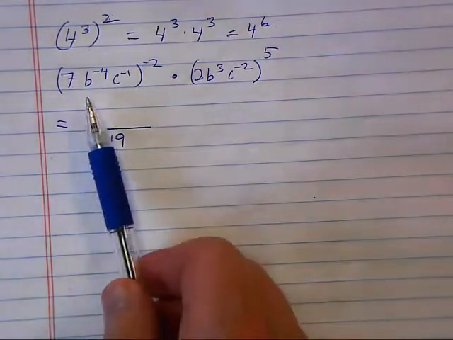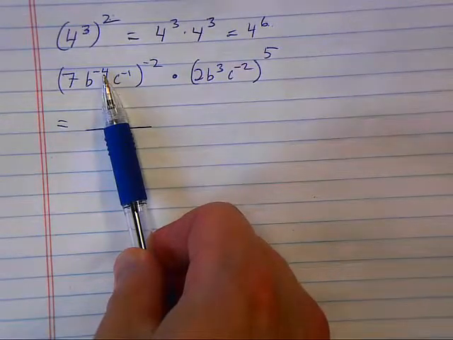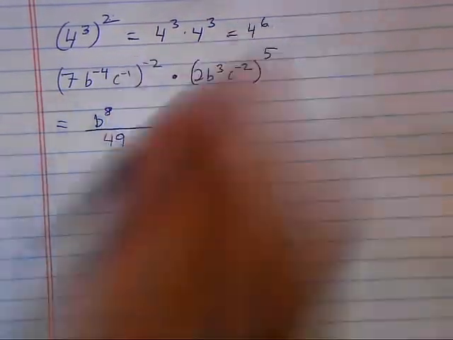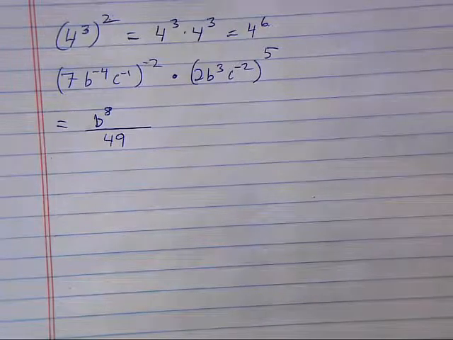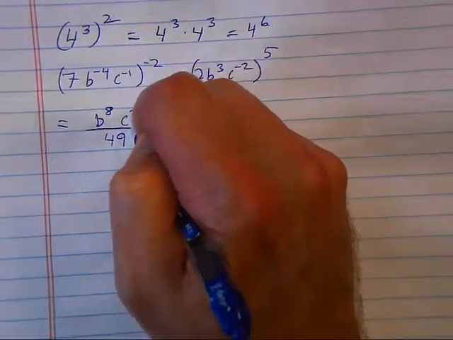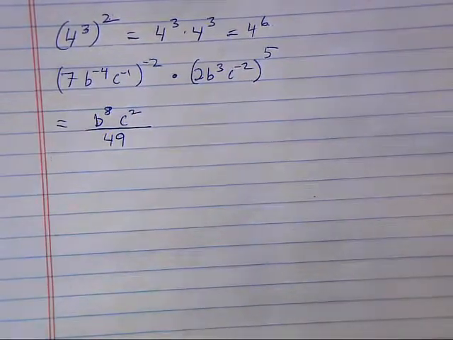Okay, how about the b? How much is b to the negative 4 to the negative 2? It's 2 negatives, so what happens when we multiply 2 negatives? It's positive, so this is b to the 8th. And since that's a positive exponent, it goes on the top. B to the 8th stays on top. Okay, how about the c's? Top or bottom? C to the 2nd on top. Again, the power turns out to be positive. Negative 1 times negative 2 is positive, so we leave it on top.